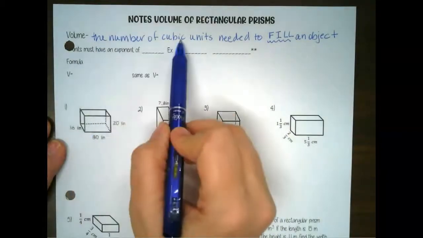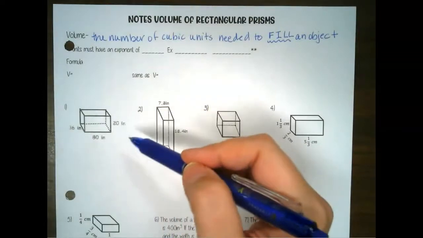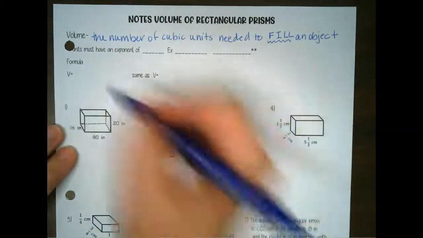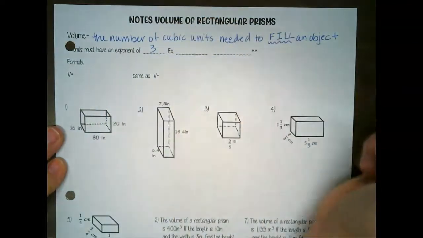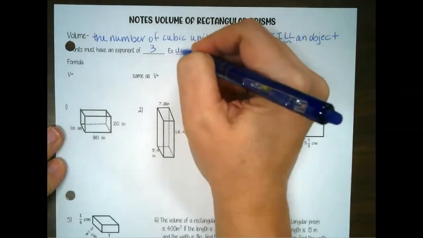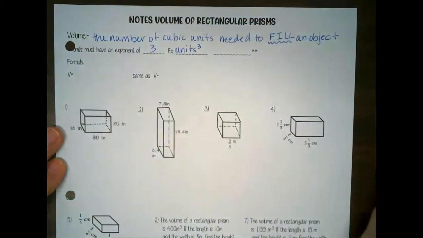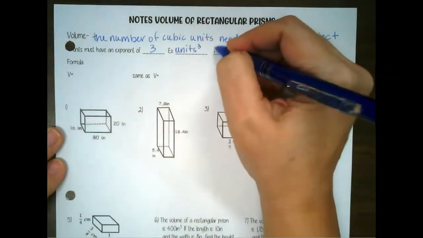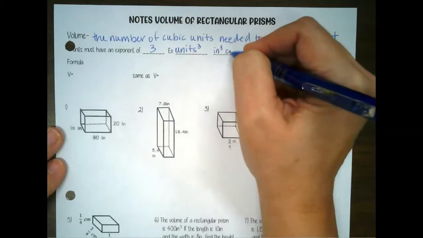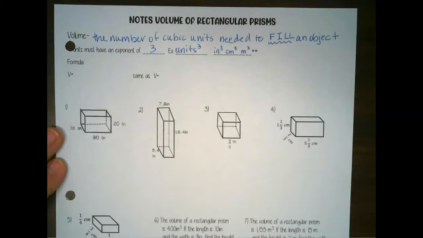And since we're talking about cubic units, that's like taking little cubes and putting them into the object and counting the cubes. So when we are done, our units must have an exponent of 3 for cubic. So if you have graph paper, you will just have the word units with the exponent of 3 behind it, not a 2 like area. And like inches cubed, centimeters cubed, meters cubed. The exponent goes after your units, not after the number.